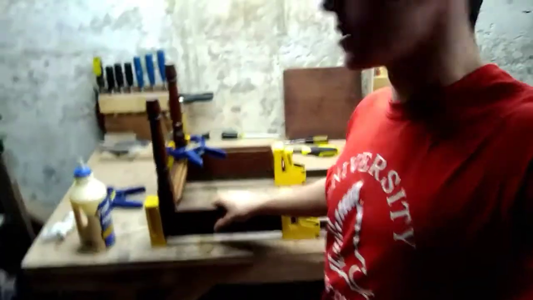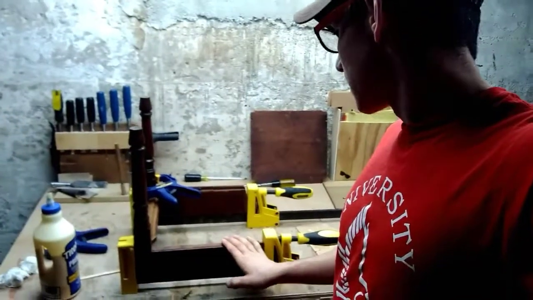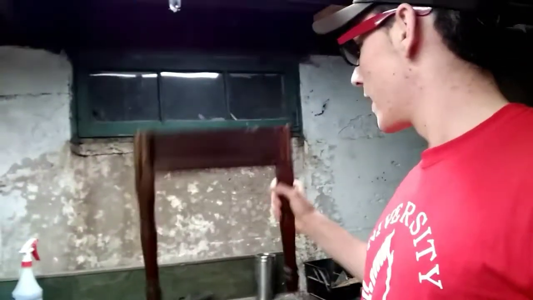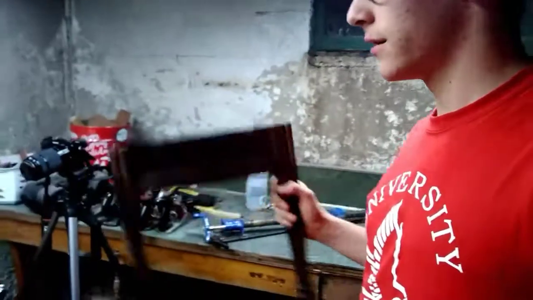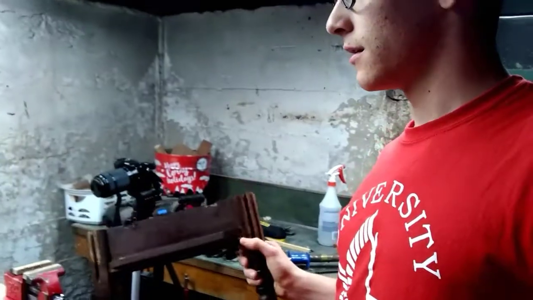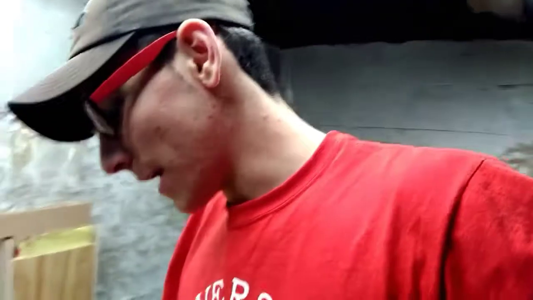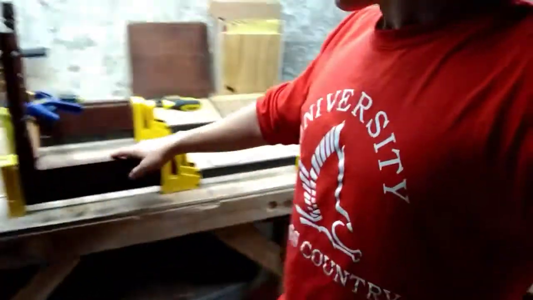Okay, so this is how we're looking for the restoration so far. It's actually coming out really, really well. All I have left to do is glue these two legs back into the rest of the drawer, and then just screw in the top, which hinges. Depending on how dry this glue is right here, I might be able to finish it up tonight.